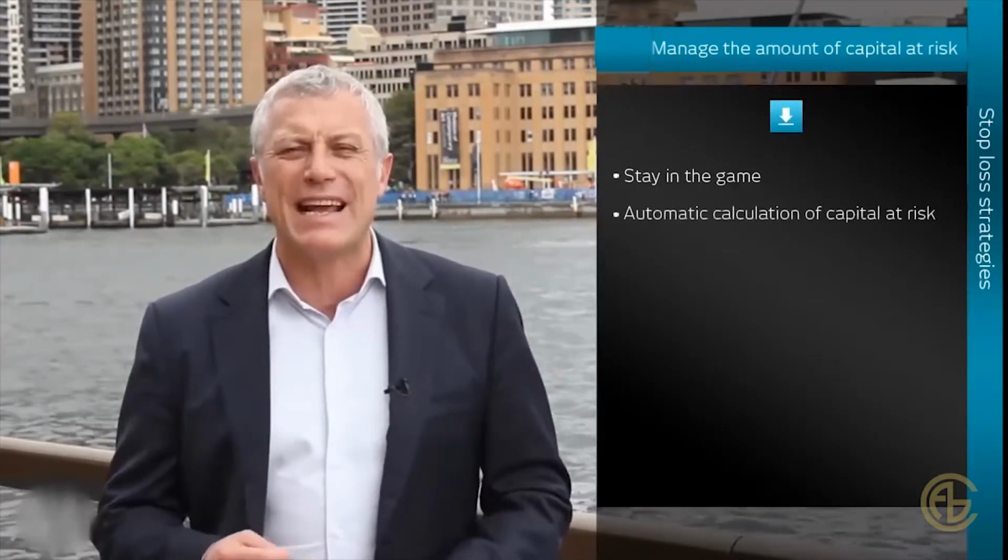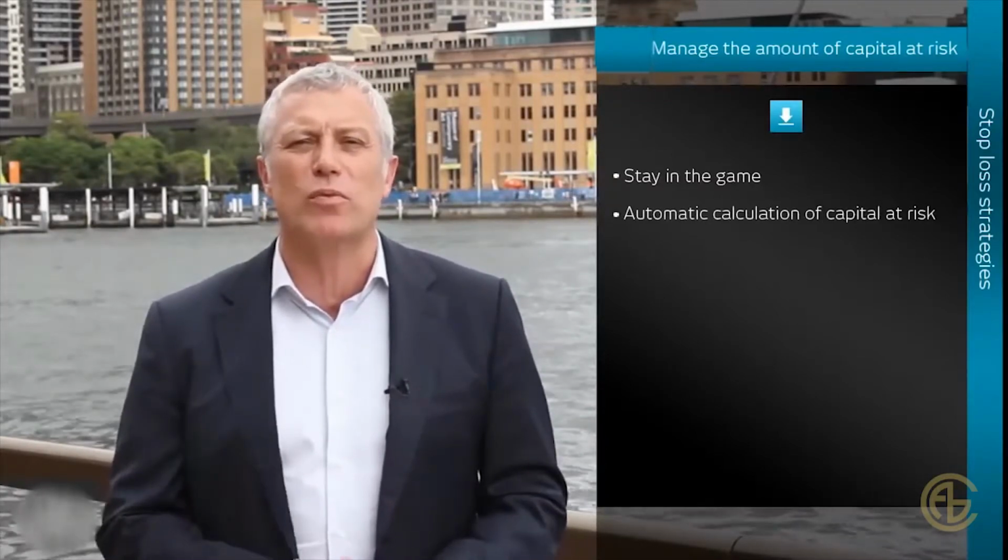Managing the amount of capital put at risk on any given trade is important for every trader because it helps obey the #1 rule, and that is to stay in the game. When you enter an order on the CMC Tracker platform and enter a stop loss level, it will automatically calculate for you the amount that is at risk on that trade if that stop loss were to be triggered.